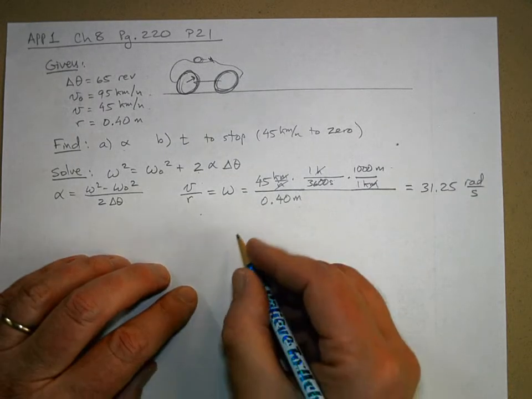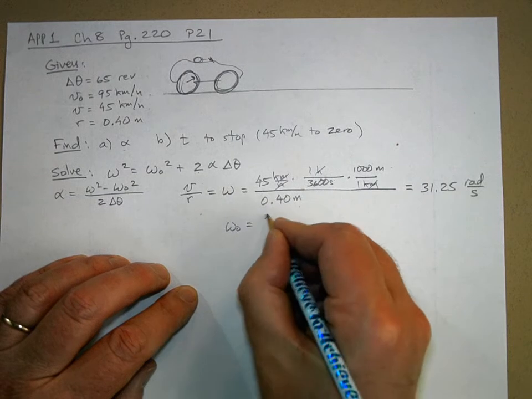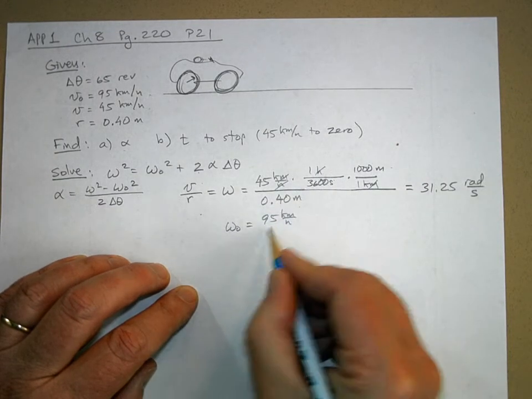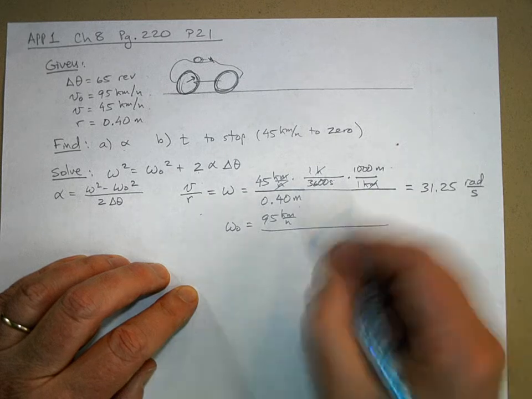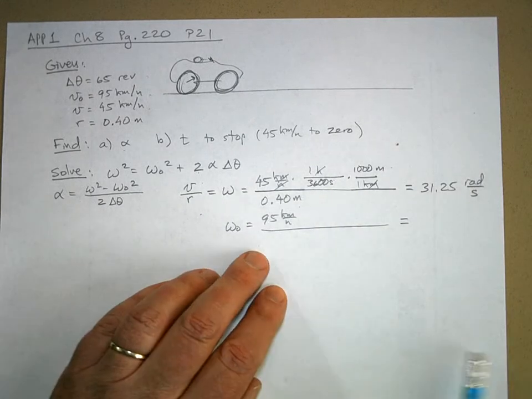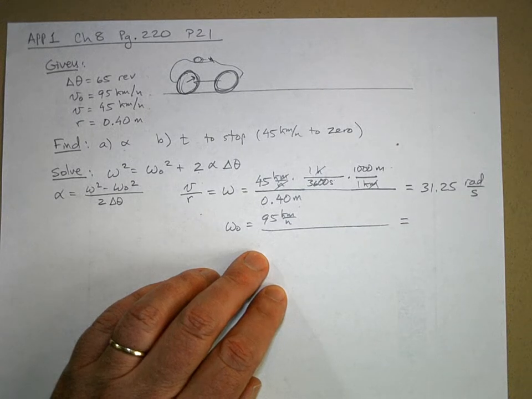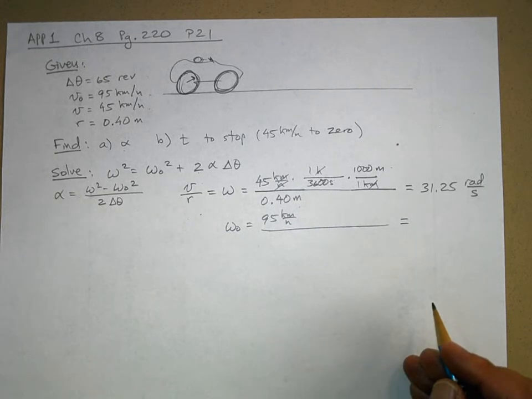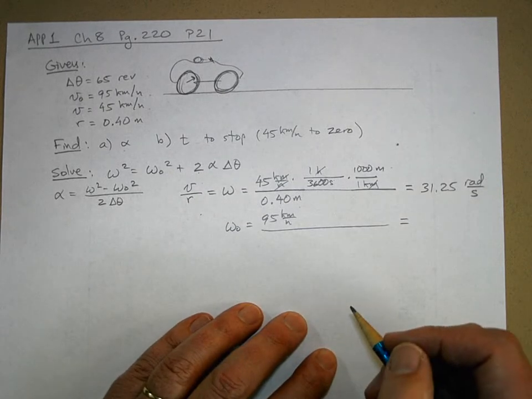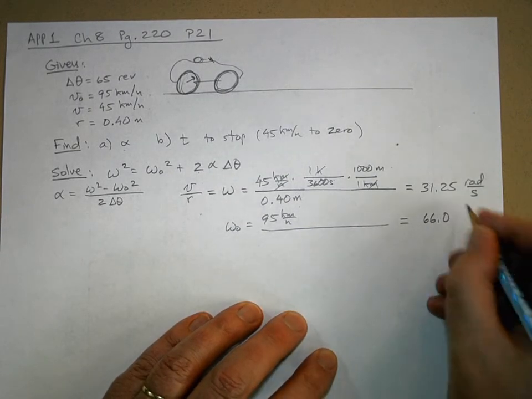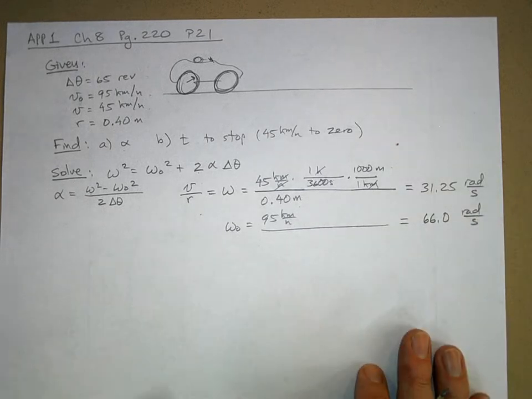Now I've got to do the same thing for the initial velocity. This is all the same, so I'm just going to save a little time by taking 95 divided by 3,600 times 1,000 divided by 0.4, and I get 65.97, or 66.0 radians per second. Does that agree with what you guys did? Okay.